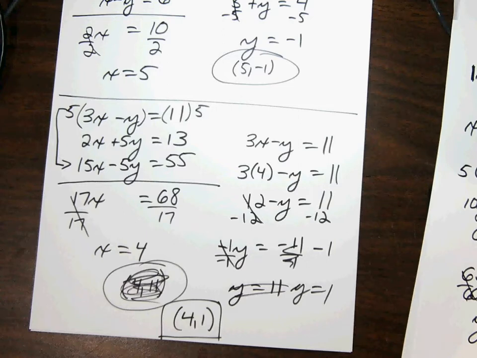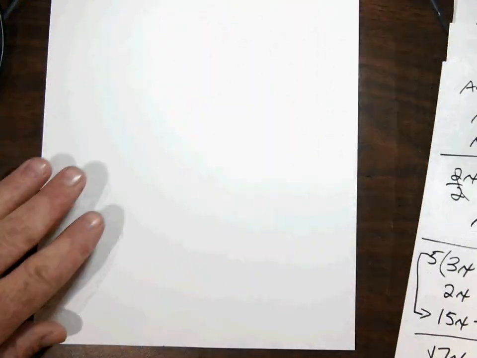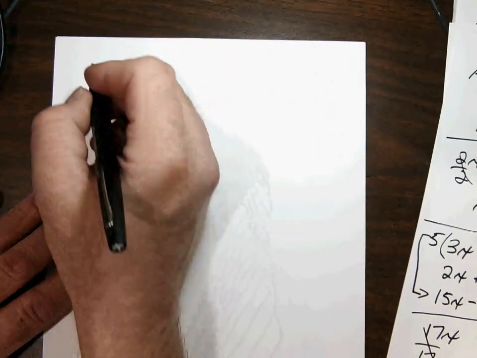Alright, let's do quickly one more. Sometimes we have to manipulate both of the equations. So this method can be tedious.